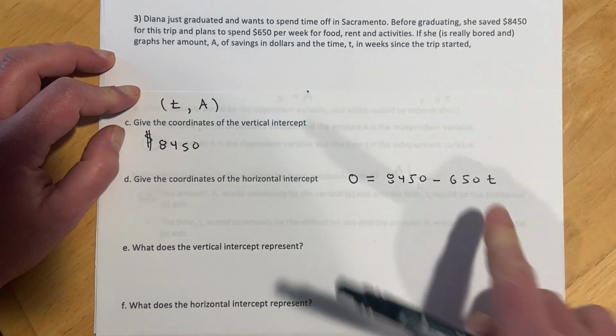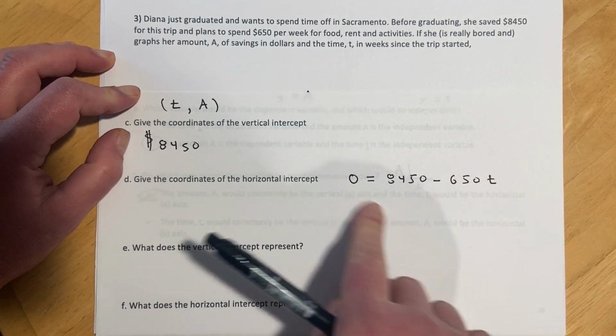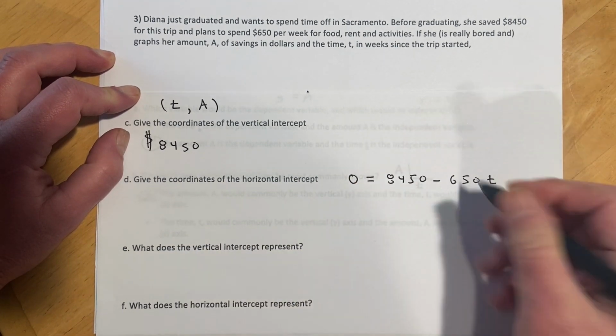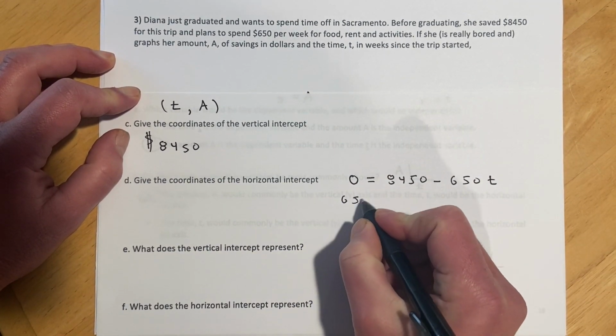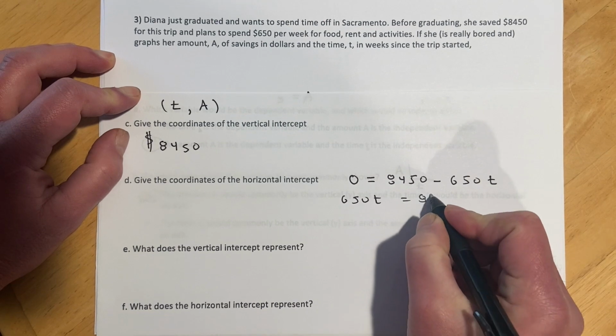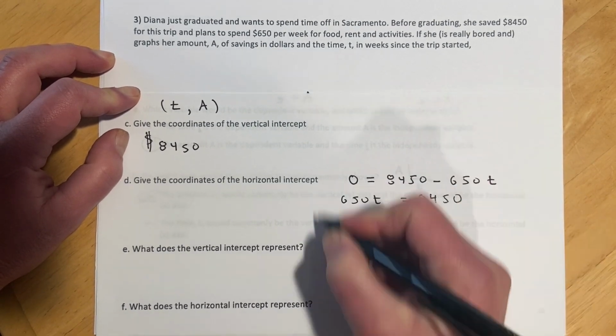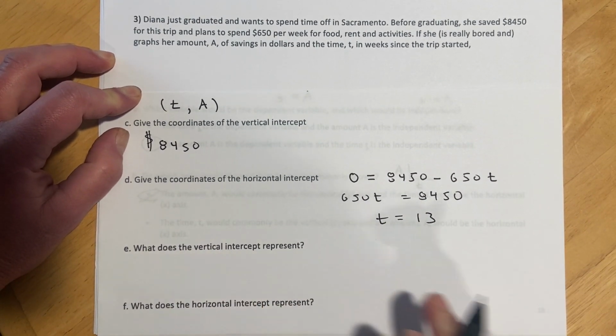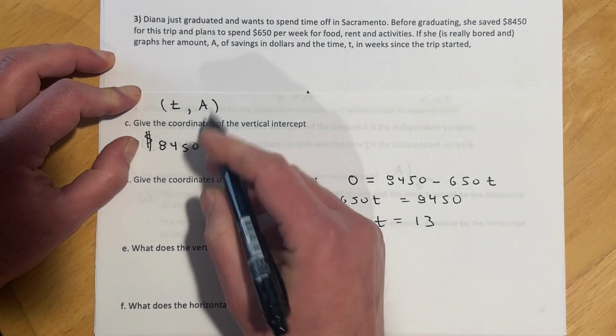And that's a time. And so now I can solve this and figure out how long until the balance would be 0. So I'll add that 650 over and then divide out, and I get T equals 13. So what does the vertical intercept represent? So that's what we were talking about.